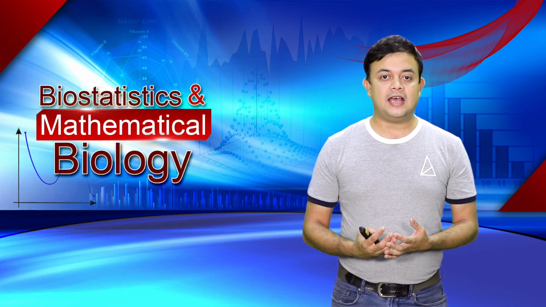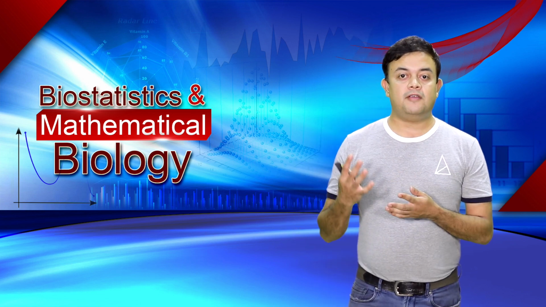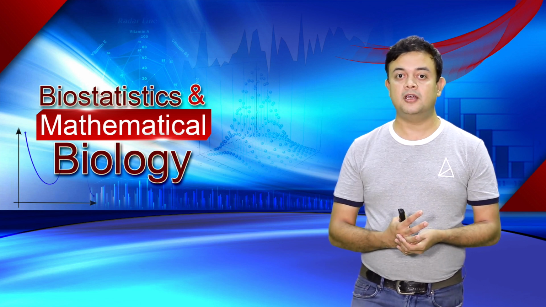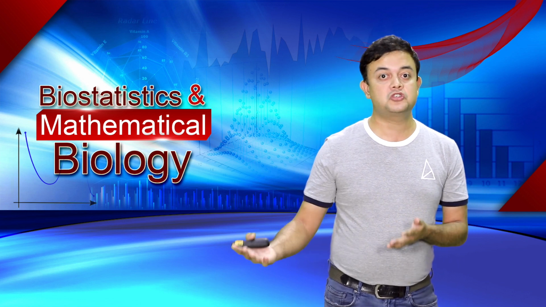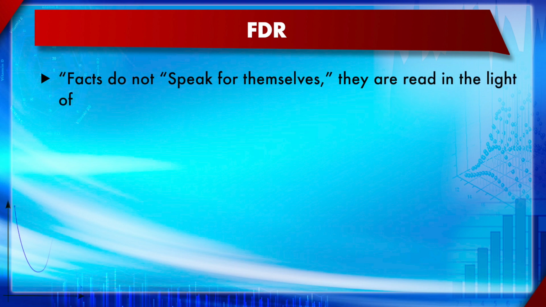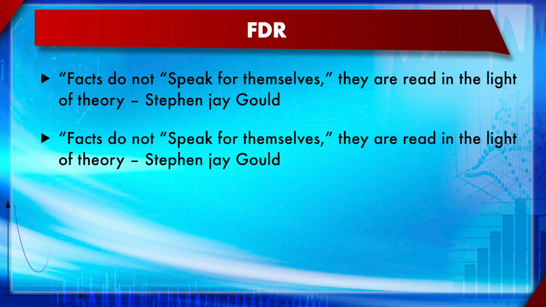The false discovery rate, as we have seen, depends upon the context of the study. There is a very famous statement by Stephen Jay Gould, one of the founding fathers of modern evolutionary biology, from Harvard University in the US, Department of Paleontology. He passed away a decade ago. His statement is that facts do not speak for themselves; they need to be analyzed in light of the theory.